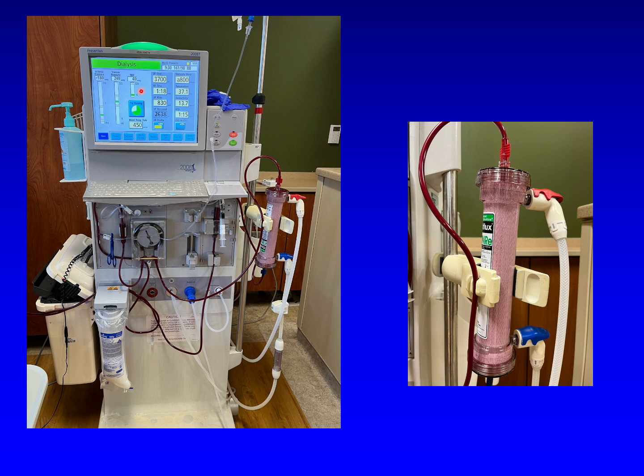The screen of the dialysis machine shows such data as the patient's most recent vital signs, the patient's blood flow rate, here 450 mLs per minute, and the amount of ultrafiltrate to be removed from the patient during the session, here 3.7 liters in 4 hours, with 2,638 cc's already removed and an hour and 15 minutes remaining in the session.